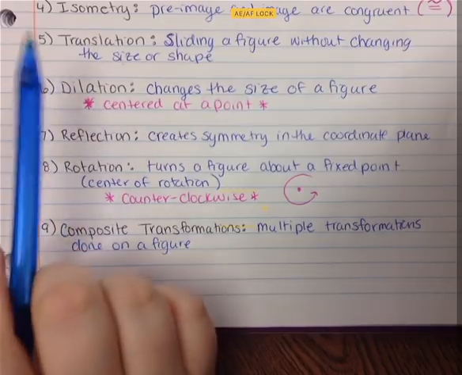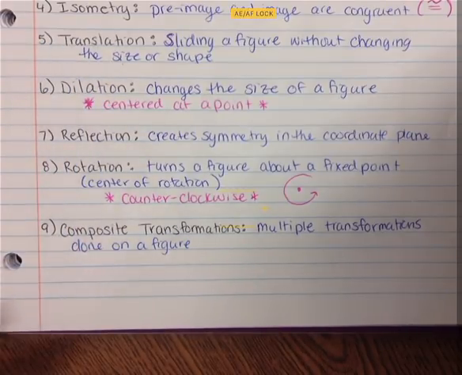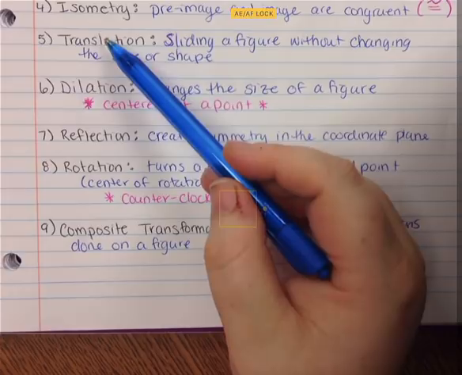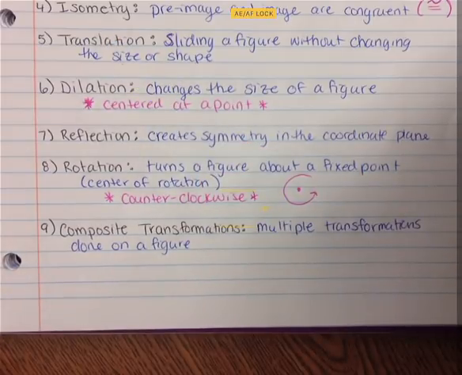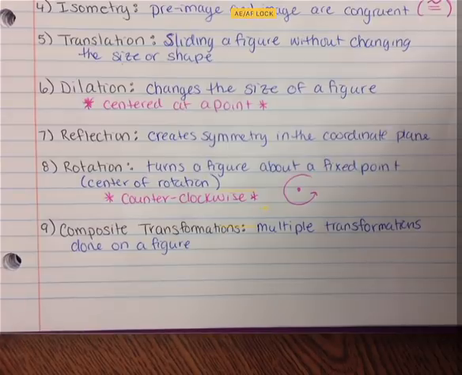You can do two transformations and that would be considered a composite, but you could do 3, you could do all 4 of them. You could do a translation, then a dilation, then another translation, and that's considered a composite. You can do a reflection, reflection, reflection. It's still a composite. So anytime you do multiple transformations, that's considered a composite. But you still follow the same rules for any of the transformations.